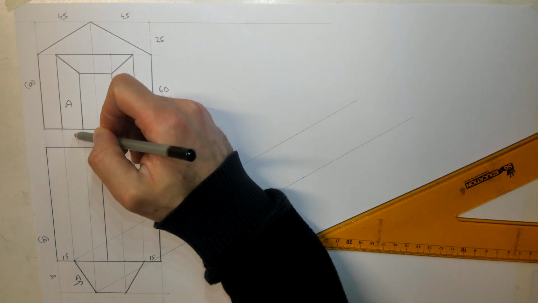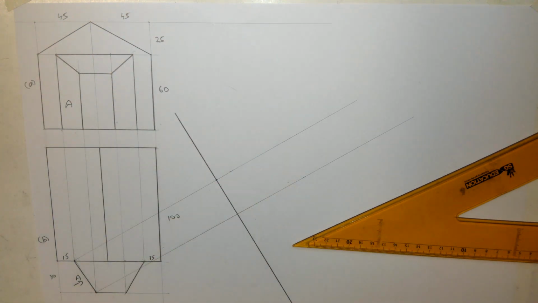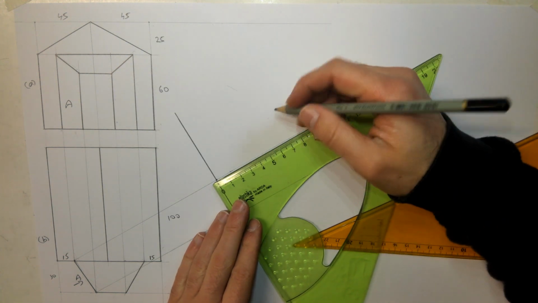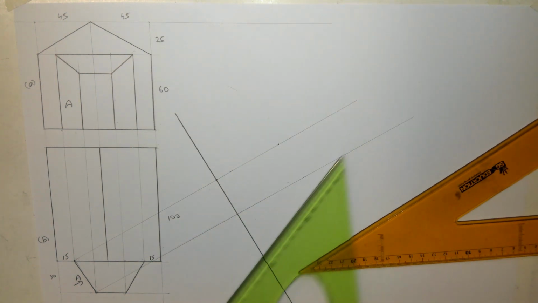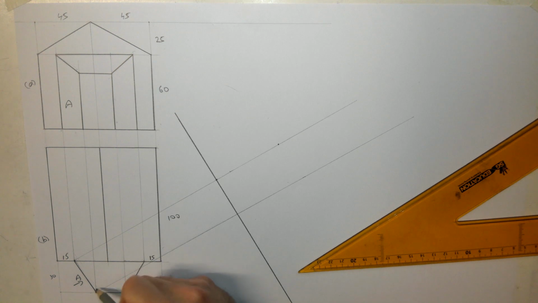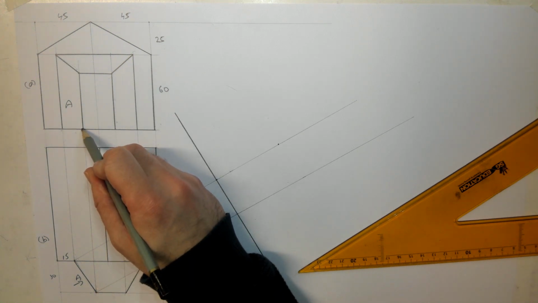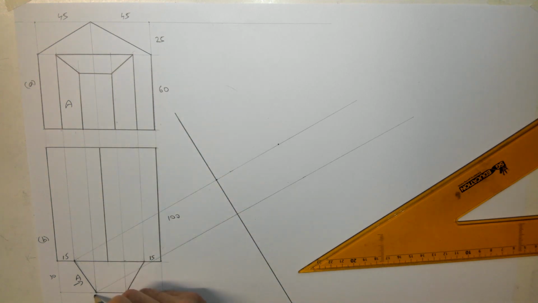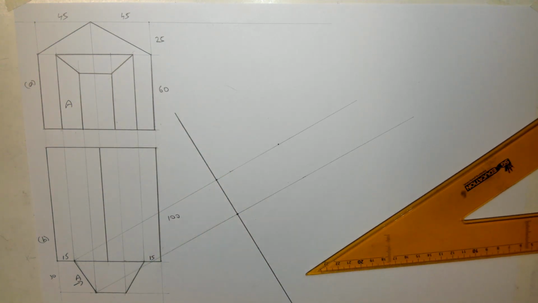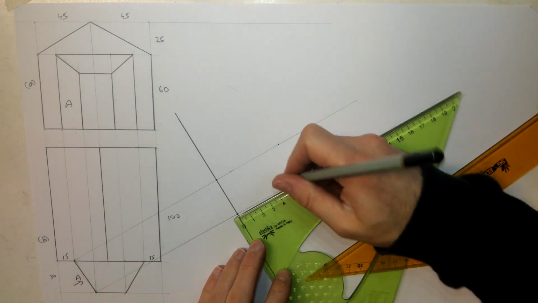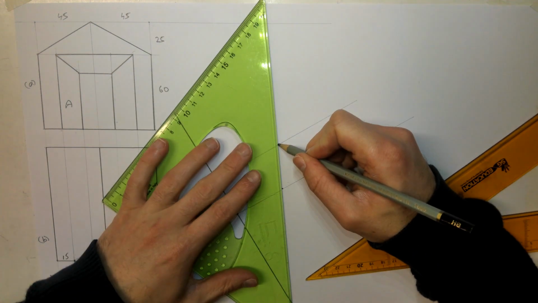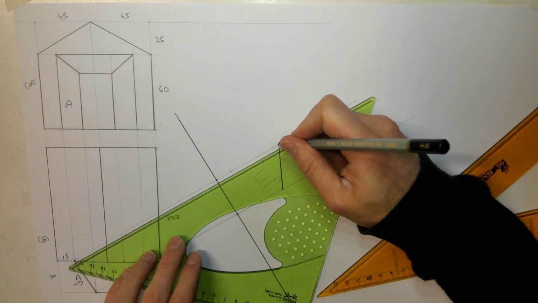I can take that 60, follow it down, follow it up. There's my 60 there. This is my other end of point A. Follow it up, 1 point's on the ground, the other one's up here. So when I follow it down and up, that point's on the ground, that point there is up 45. I can join them together.